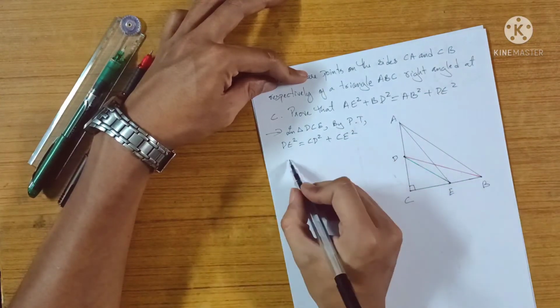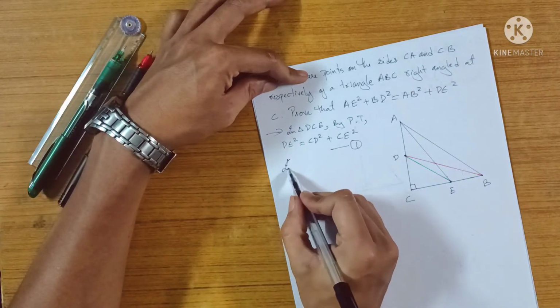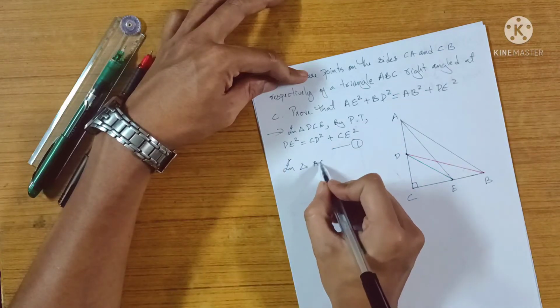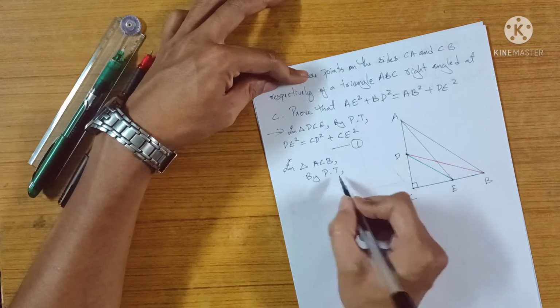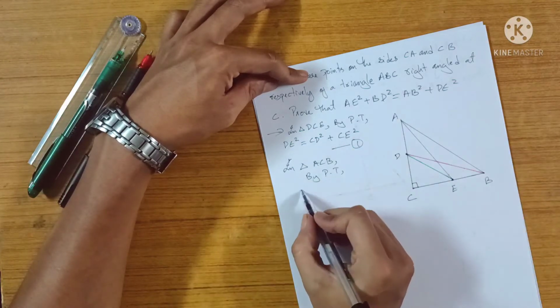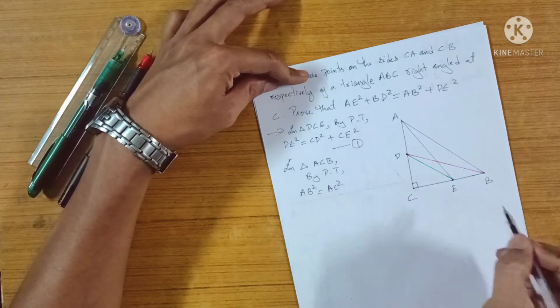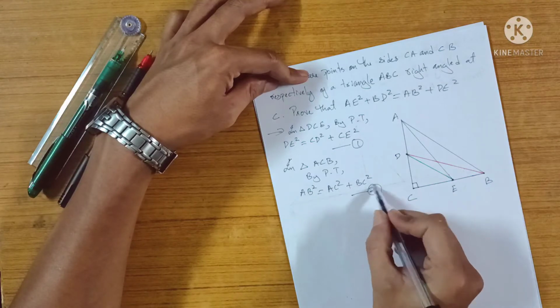Okay, now let's make this equation 1. We'll do it for all the triangles wherever we see. In triangle, let's do the big one, ACB, by Pythagoras theorem, we can say AB square equal to AC square plus BC square. Let's make this equation 2.